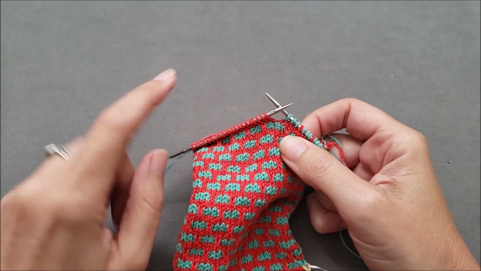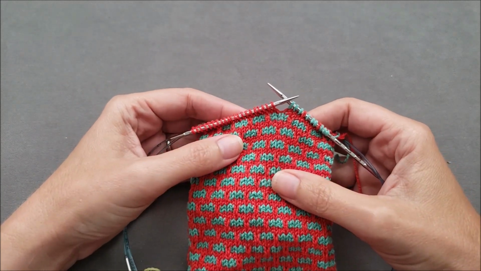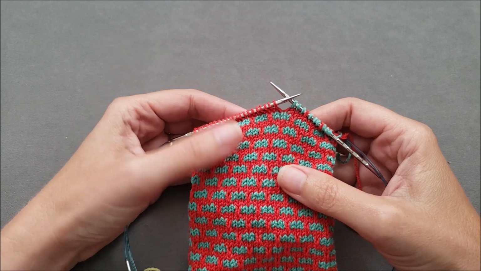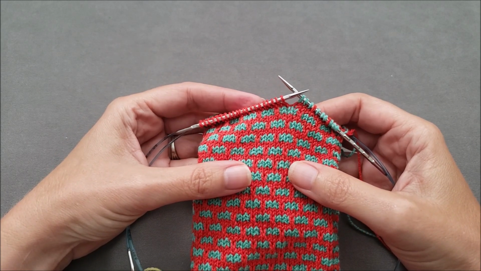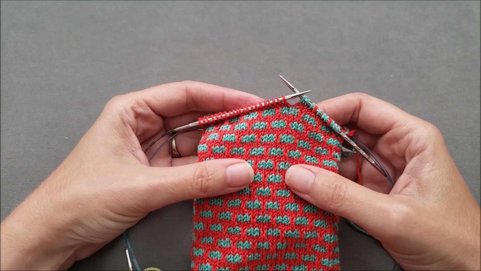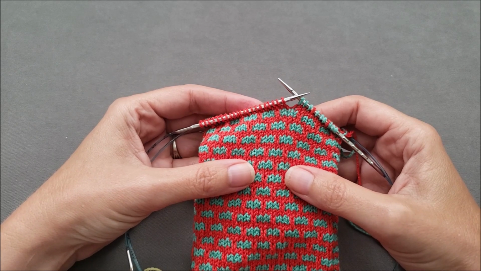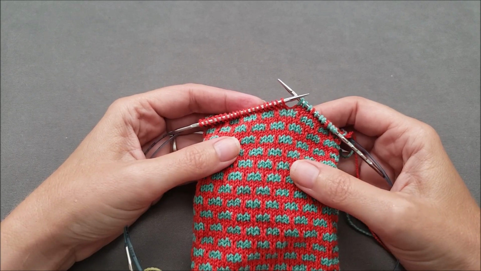Tip number 1. If a pattern specifically says to slip knitwise or purlwise, just follow the instructions. The designer has likely put a lot of thought into why a stitch or series of stitches should be slipped a certain way, causing them to twist or not twist to create a certain visual effect in the fabric.